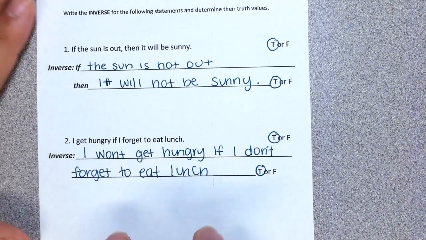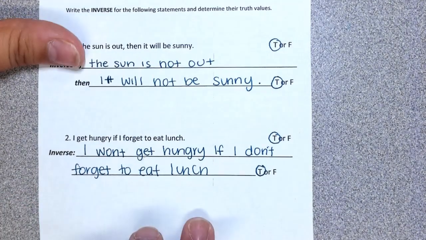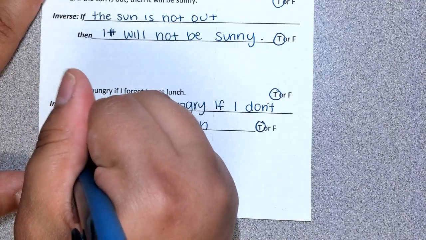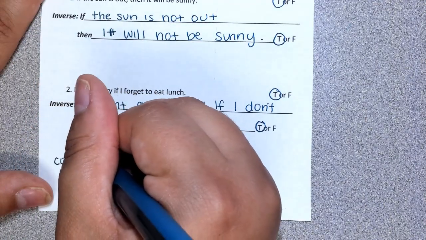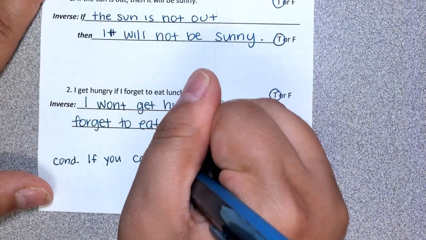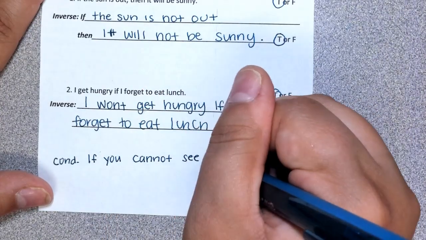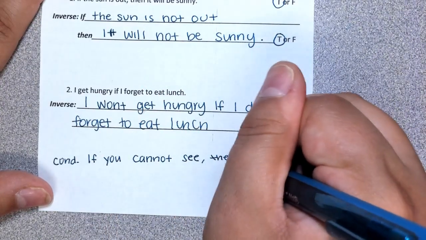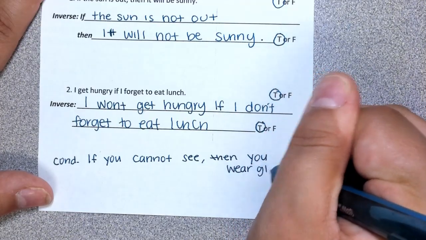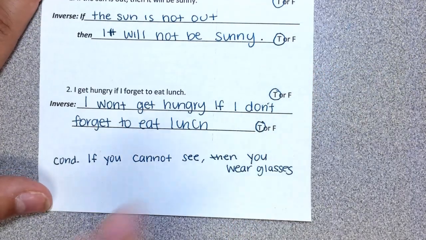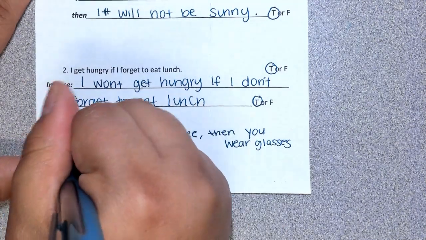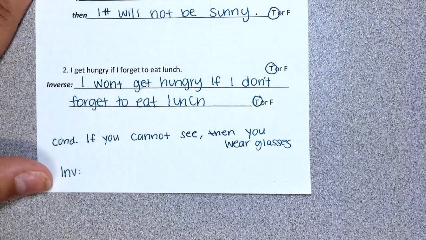Here's a better one, because that one, again, kind of confused me. You don't have to write this down if you don't want to. I am going to. My conditional. If you cannot see, then you wear glasses. What would be the inverse of this?